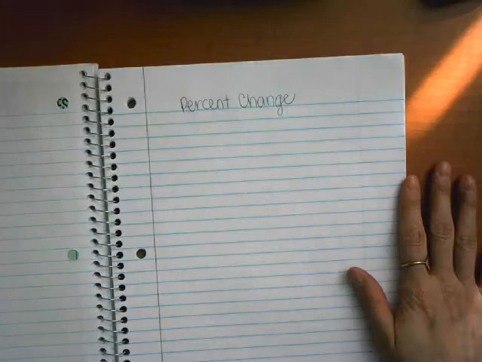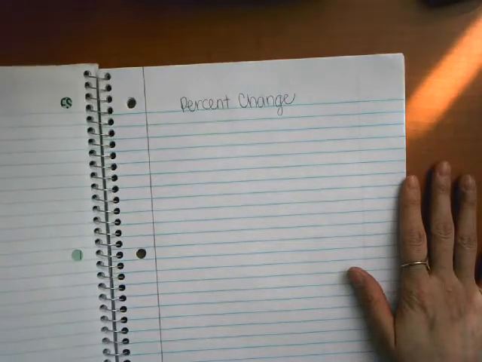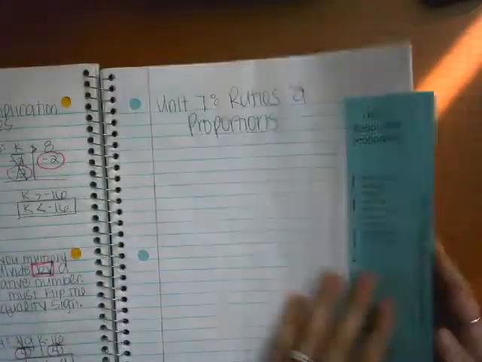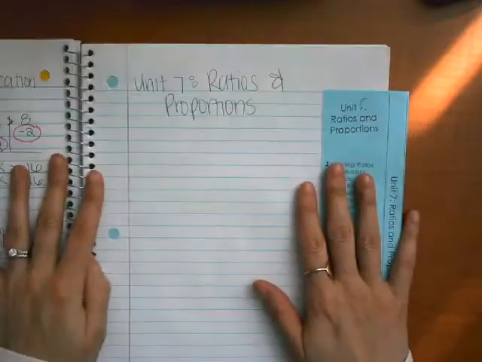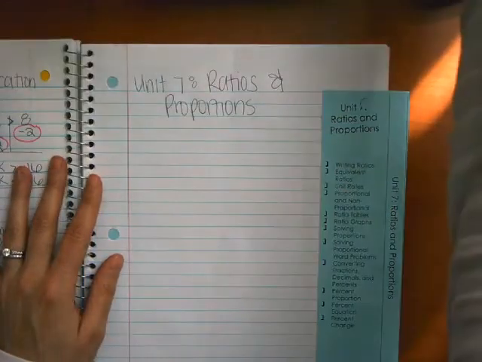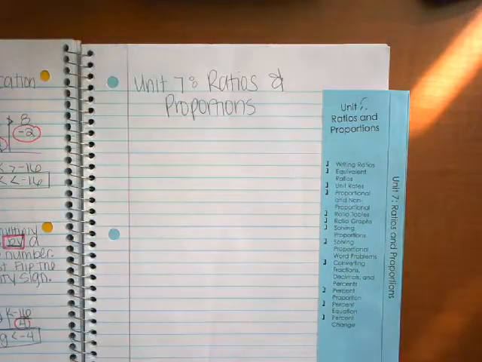Notebook must be set up exactly like this or it will be considered late and you will have to do the whole thing over again. So make sure you have everything proper for when we have our first class the day after our DCA.